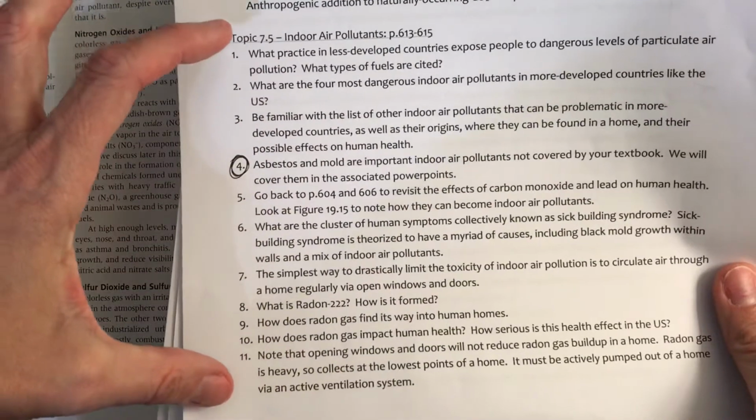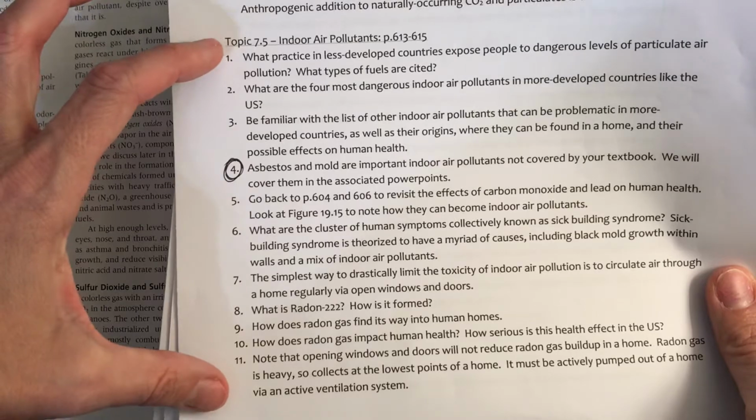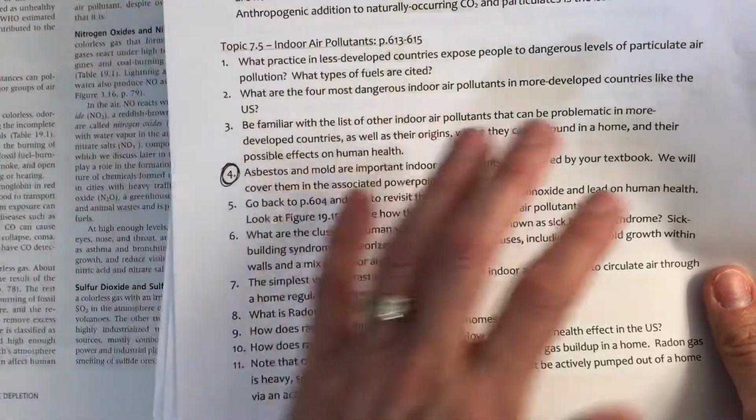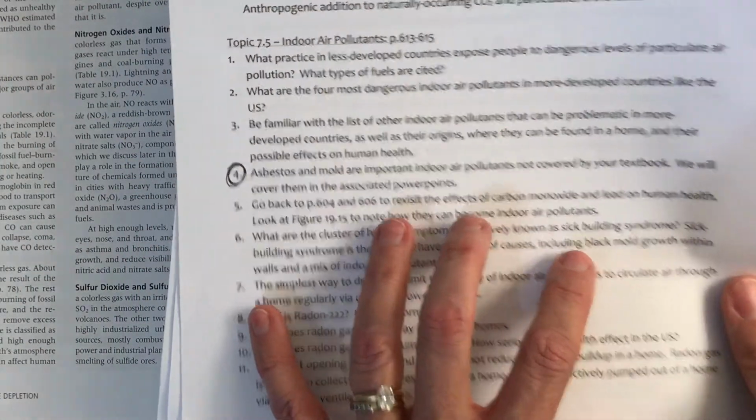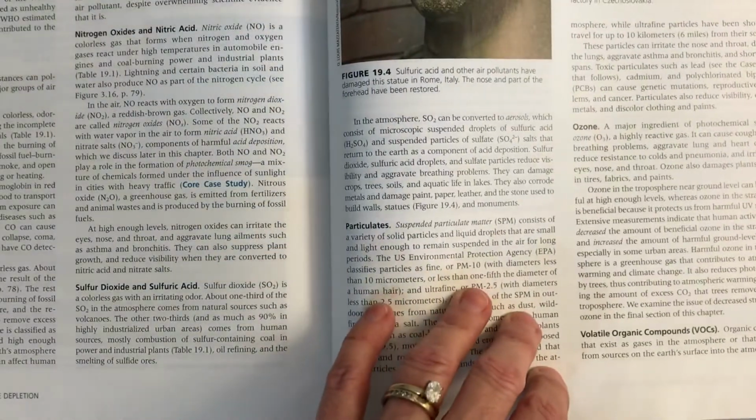So we're going to jump to indoor air pollution and talk about a variety of this stuff here. I'm going to turn to page 613.